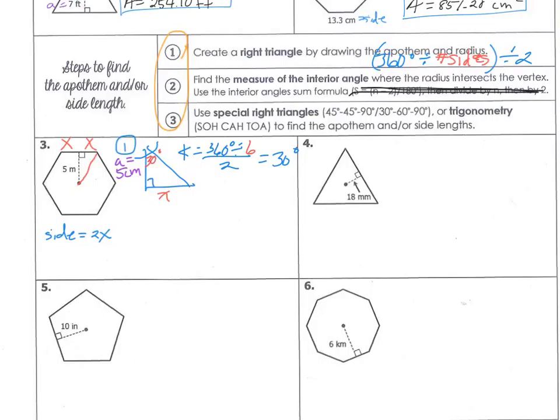Now, that brings us to step number 3. Then you've got this triangle. So you're either going to use special right triangles, 45, 45, 90, 30, 60, 90, or SOHCAHTOA if it's anything other than 30, 60, or a 45 degree angle. Plus, we could also possibly use Pythagoras' theorem to find missing side lengths, but that's not the case here because I only have one side. Is this a special angle? Yes or no? Is 30 degrees a special?